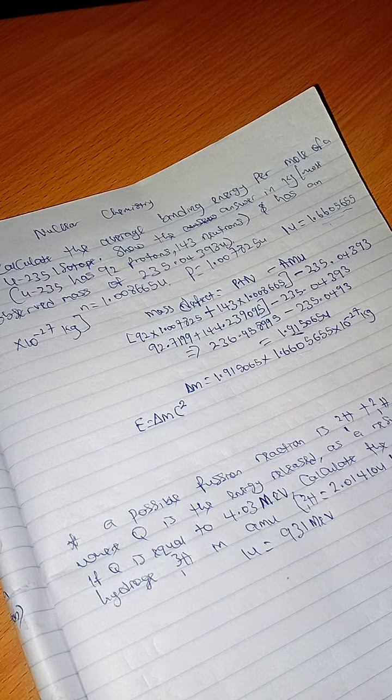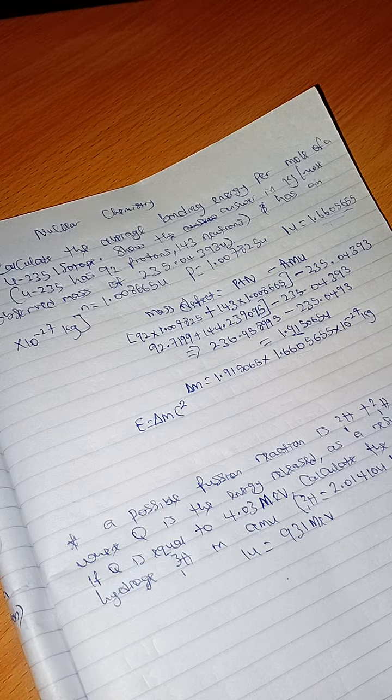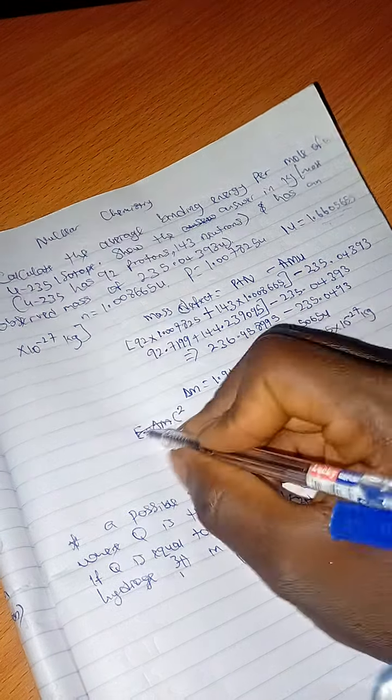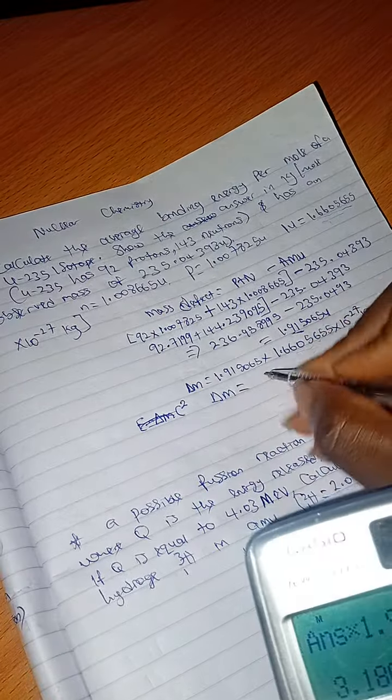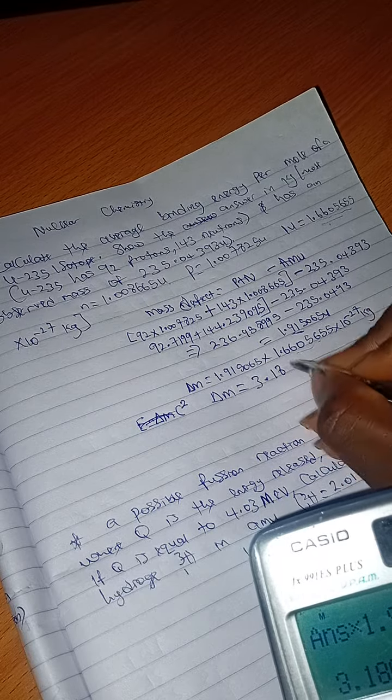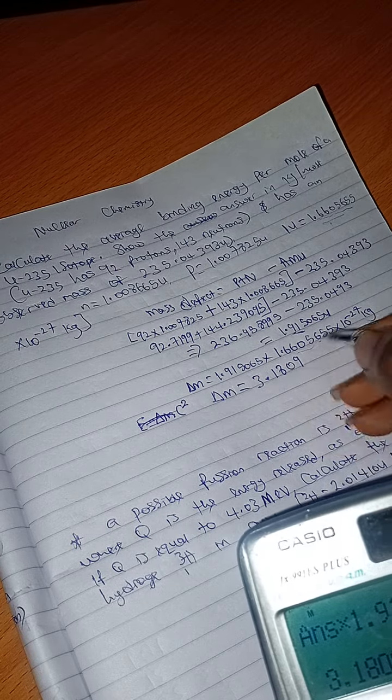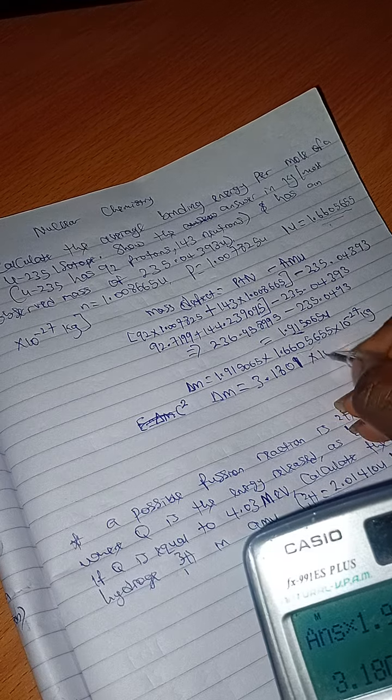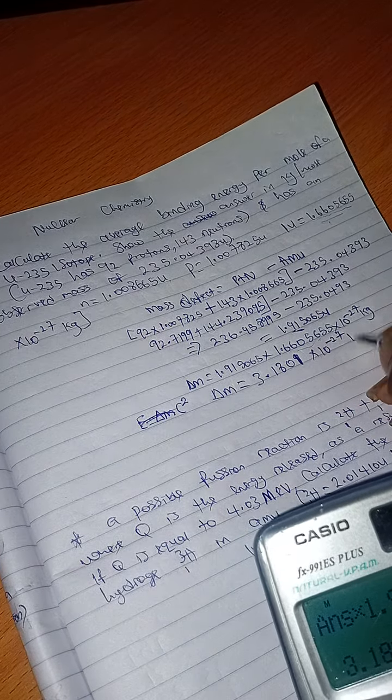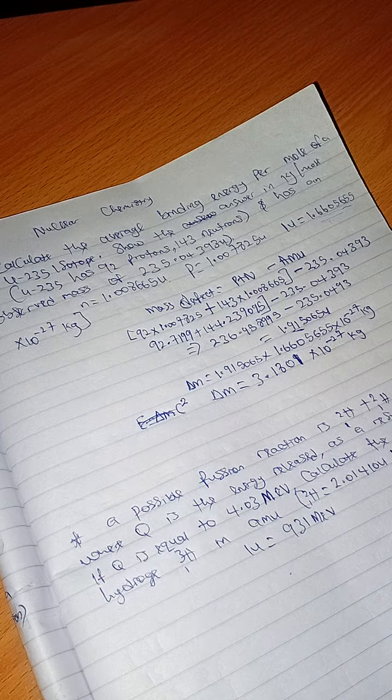So this is going to give us 1.6605655 times 10 raised to the power minus 27 multiplied by 1.915065. So our change in mass now equals 3.1801 times 10 raised to the power minus 27 kg. So that's the mass defect.